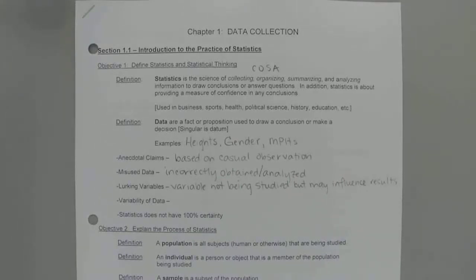Variable is just there, and it might influence your results. I always use the example of growing a plant. So say we want to see if we have the best fertilizer, so we want to see how well our plant grows. Aren't there a lot of lurking variables? Aren't there a lot more variables that affect how a plant grows, right?